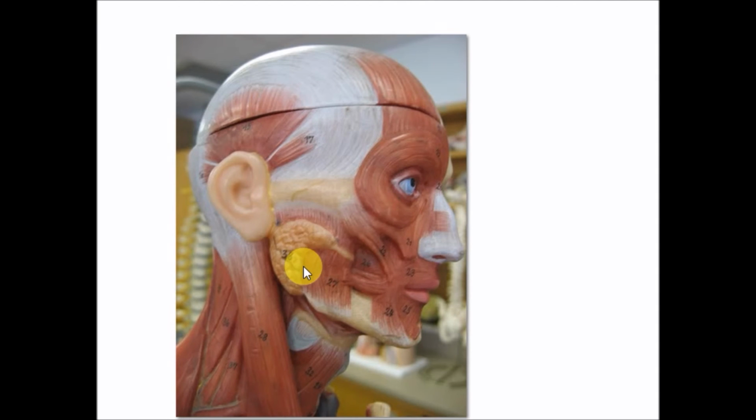Now the salivary glands. We have the parotid glands, which are outside of the masseter muscle under the ear, and you have the submandibular salivary glands. And you have the sublingual salivary glands. Generally speaking, why do we have salivary glands? To produce saliva. What's the saliva?